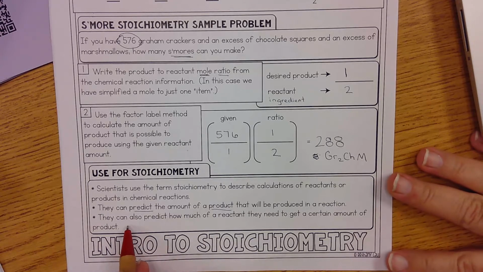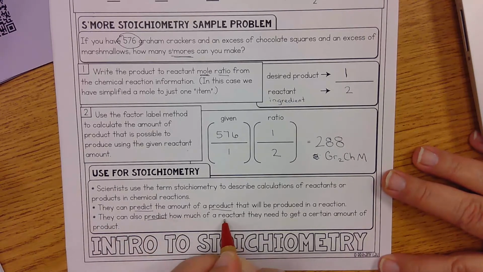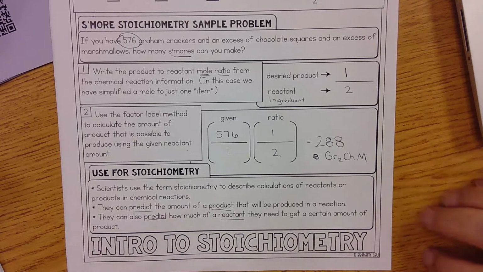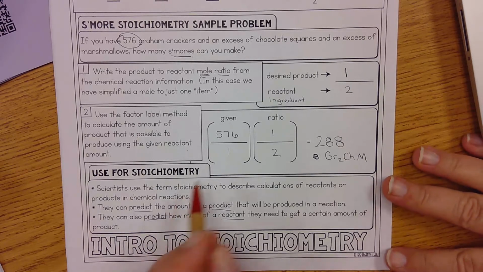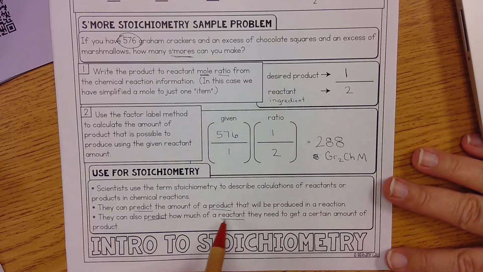They also can go the other direction and predict the amount of ingredients they need to get a certain amount of product. If I have a client come to me and say, I need 7 million aspirin tablets, well, do I have enough materials to make that? You can use the chemical equation to figure out and predict how much of all the ingredients you'll need to get their 7 million aspirin.